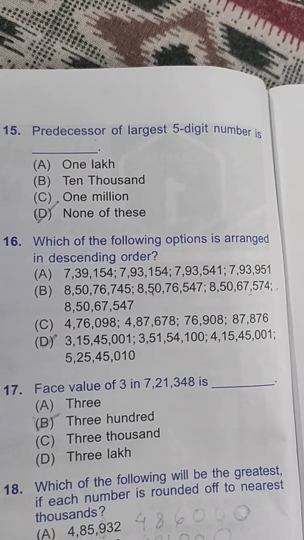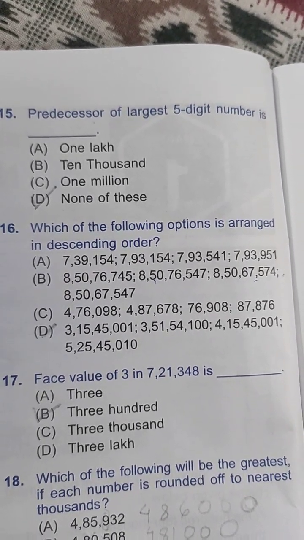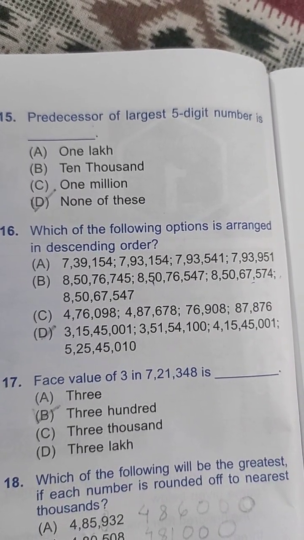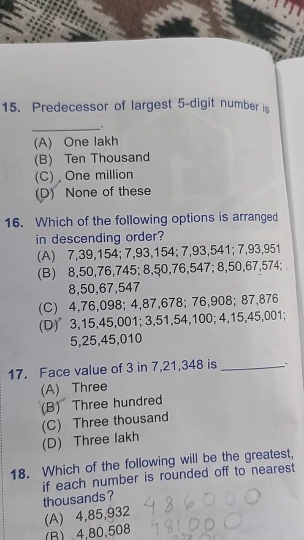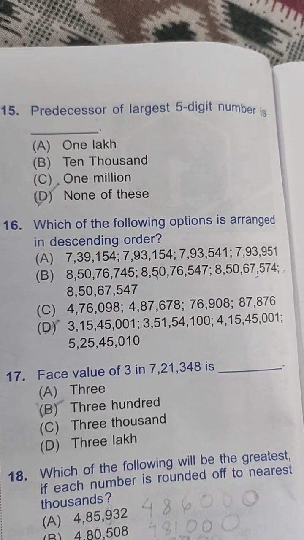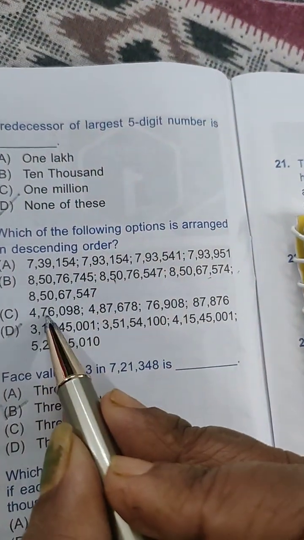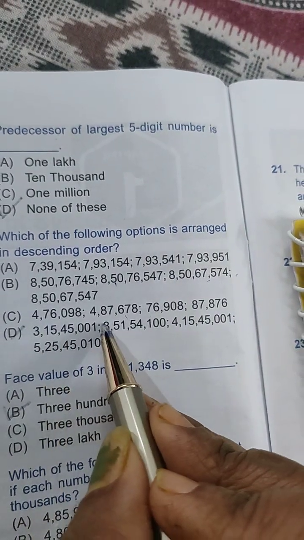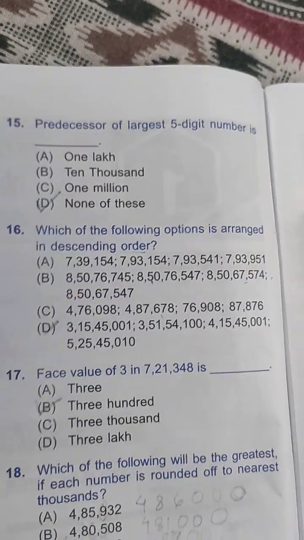Now let us analyze the next option. The option is 4,076,098. The second number after that is 4,087,678. It's bigger than the first number. So it is in ascending order, because the first one is smaller than the second number. But the requirement is descending order. Let us analyze the fourth option.